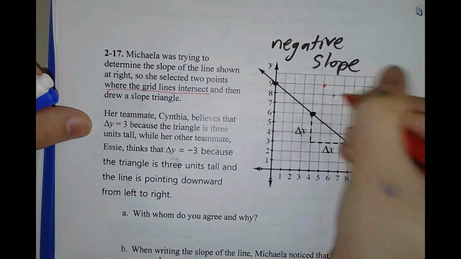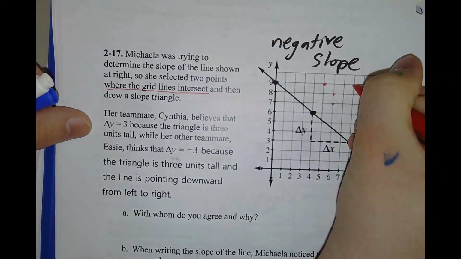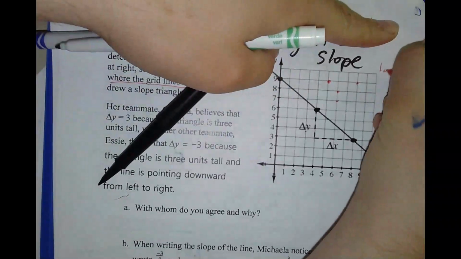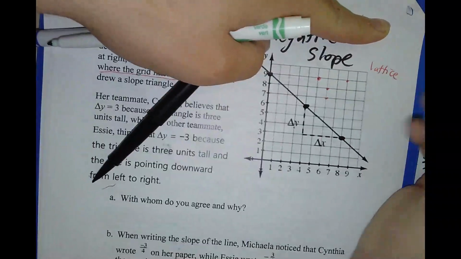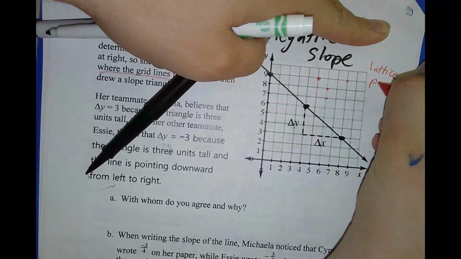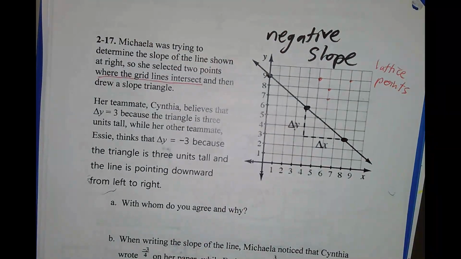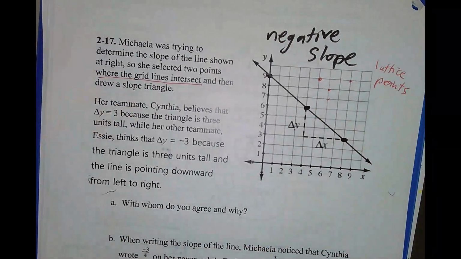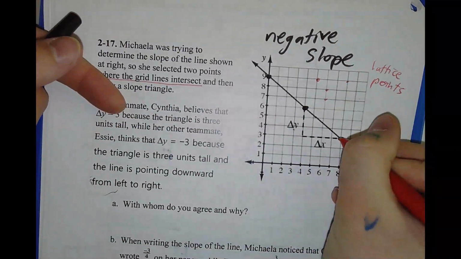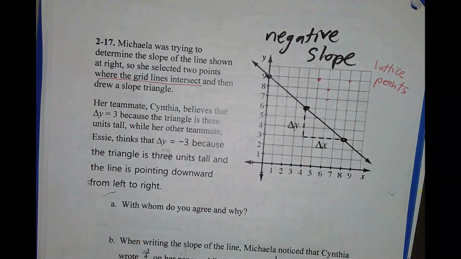All these little dots right here, where the grids meet, are called lattice points. Can you write that down, please? Lattice points. It's kind of like lettuce, but with an A, lattice, and not a U, but an I. So she chose these 2 dots because those dots are going to give her the most obvious slope.